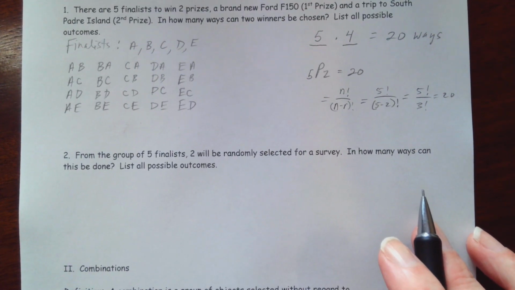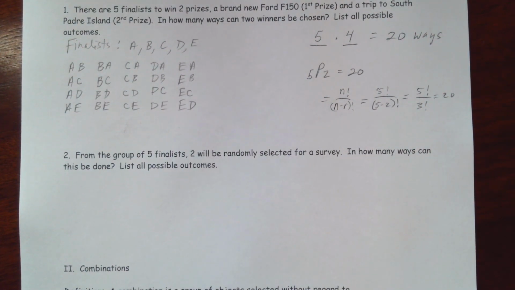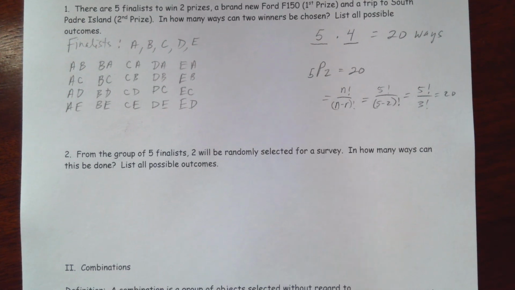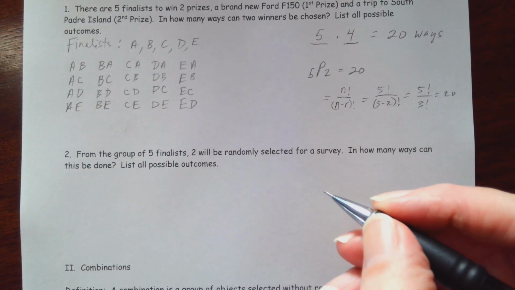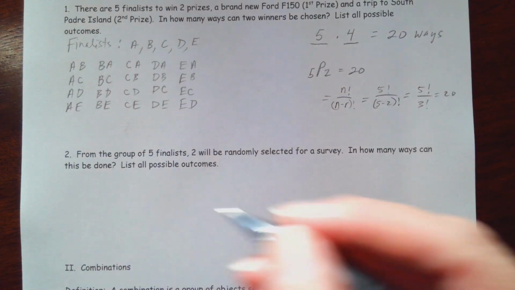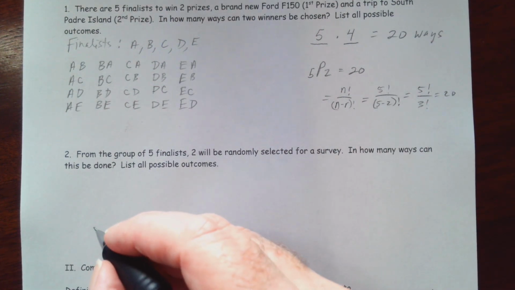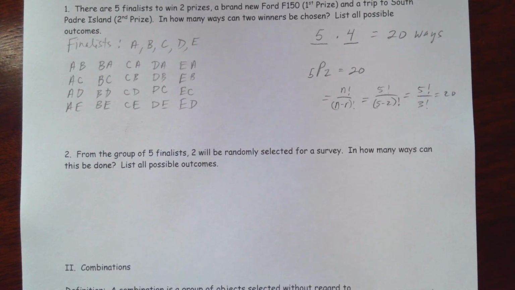All right, so let's look at number 2. From the group of 5 finalists, 2 will be randomly selected for a survey. How many ways can this be done? So now notice they're just being chosen to take a survey. It doesn't matter what the order is, they're both getting the same survey. So here we're looking at how many pairs we can choose from these 5 people to be chosen for this survey.